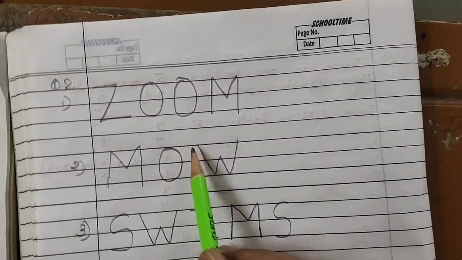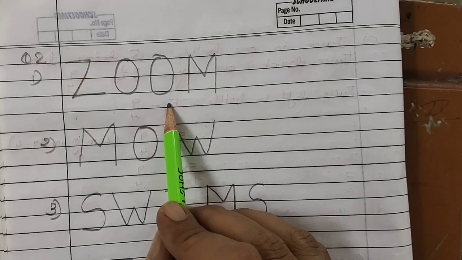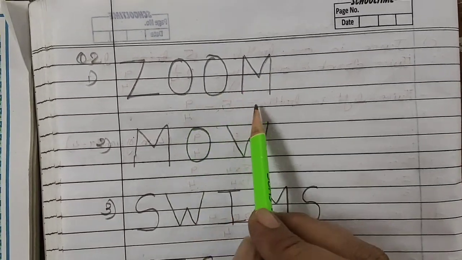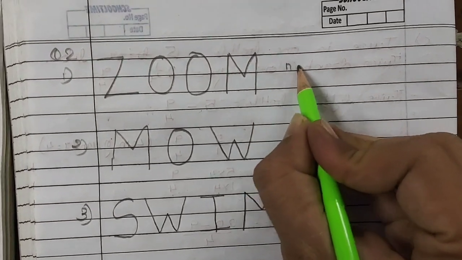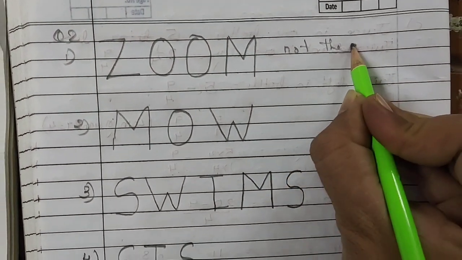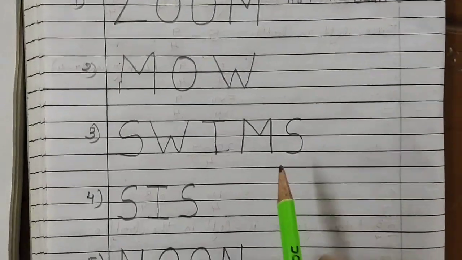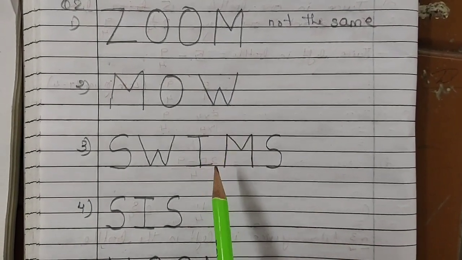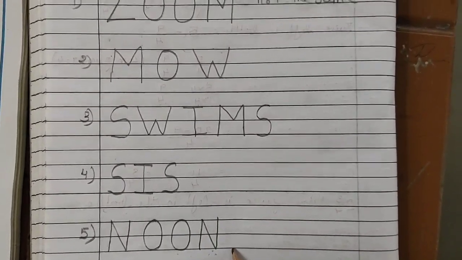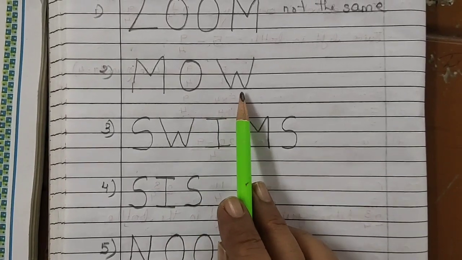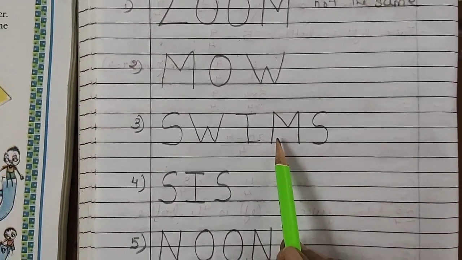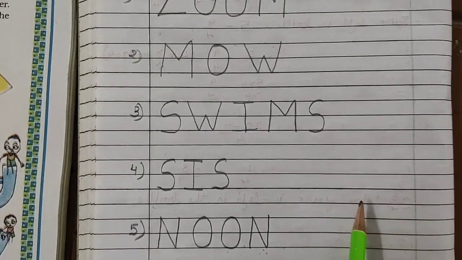So students, by this what we learnt is that zoom is the only word which when turned half a turn is not the same, isn't it? Not the same. The rest, mouth, swims, sis and noon, when we turn them half a turn, appear the same.